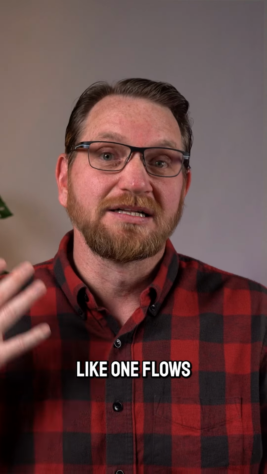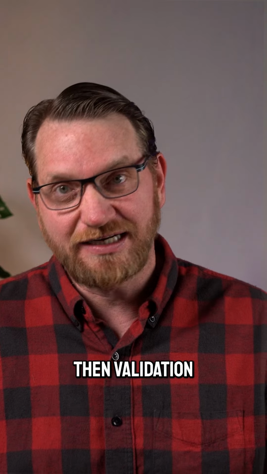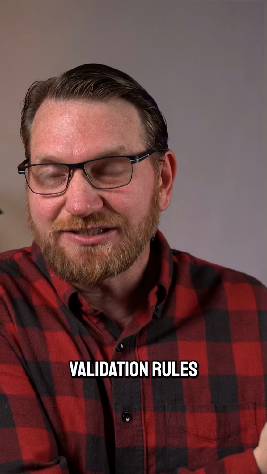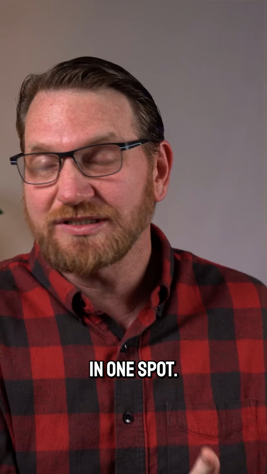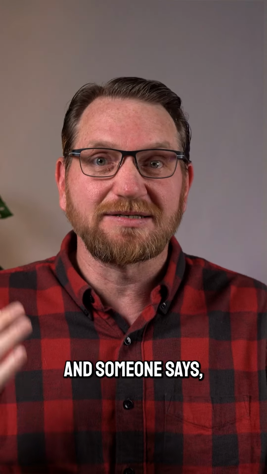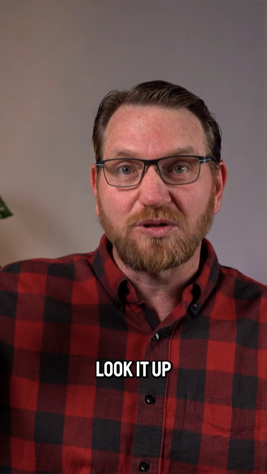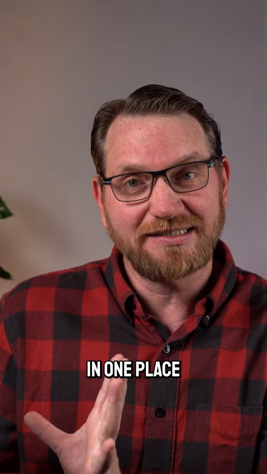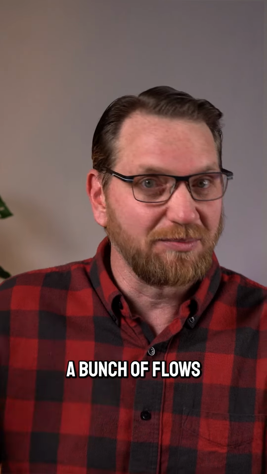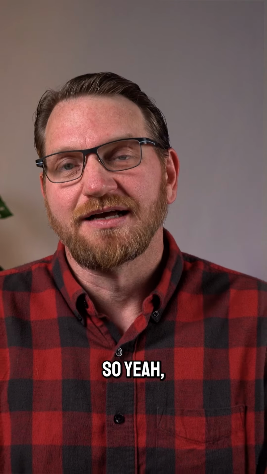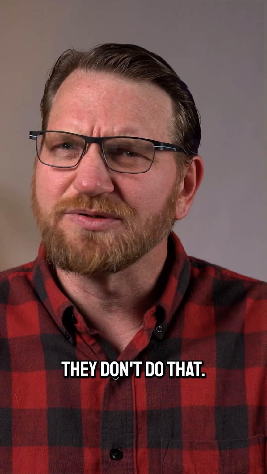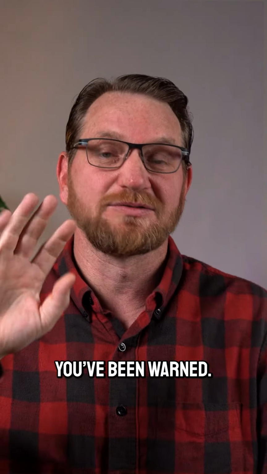Like one, flows execute differently than validation rules do. There's a place called validation rules so that you can go and know where all the validation rules are that you have in one spot. So when you get one and someone says, why can't I do this? You can go look it up in one place instead of having to look through a bunch of flows and see where it is, because that would be really annoying. So yeah, like don't do that. It's not good. You've been warned. Rant over.